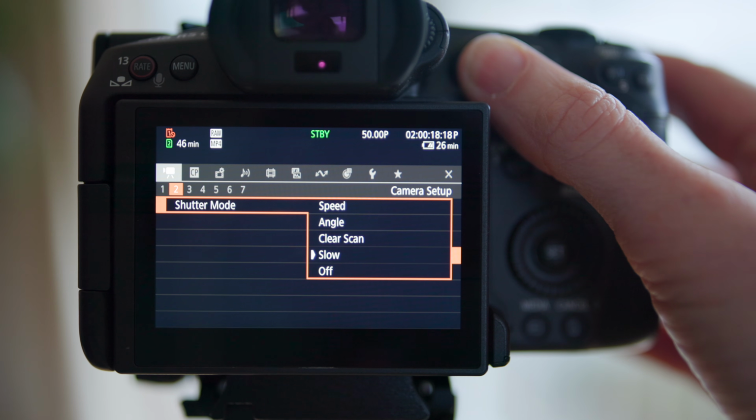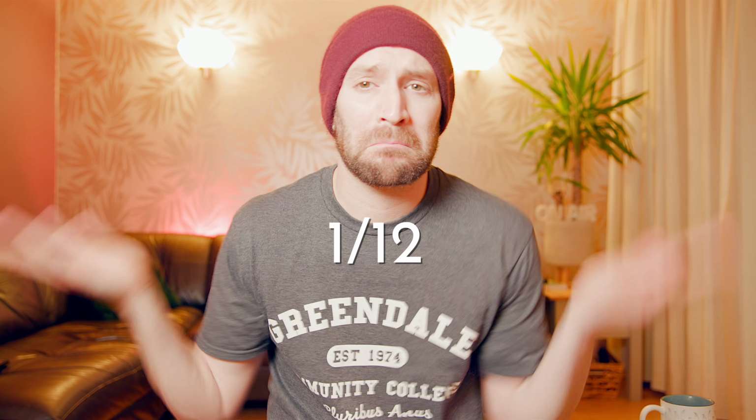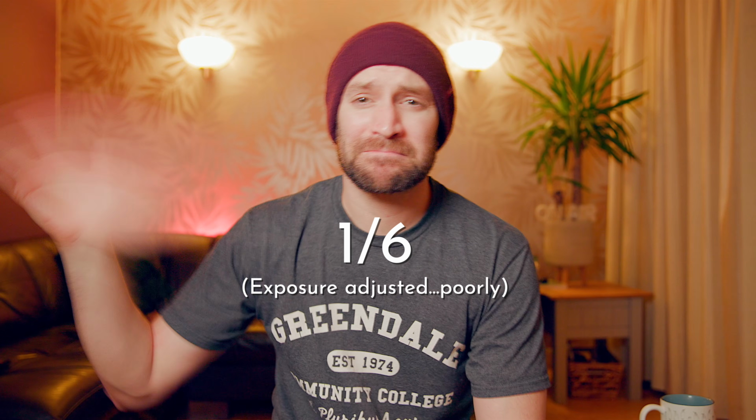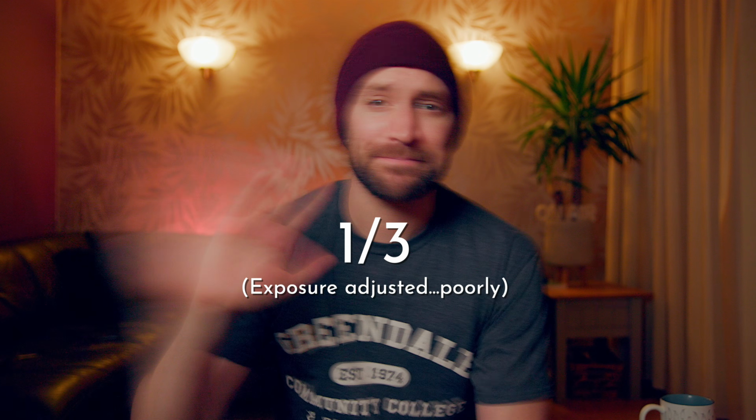The final mode is just called slow. I don't know what it does. To be honest, I can show you, but I can't explain it, and I couldn't find it in the manual. So I'll just show you anyway. Take a look. This is 1/12. This is 1/6. Got much brighter as well, so keep that in mind. And this is 1/3.